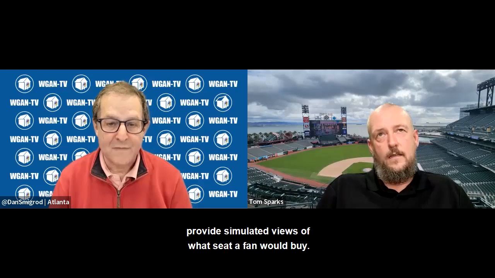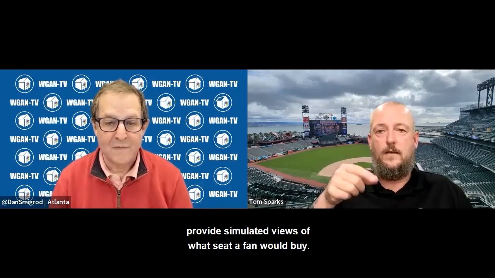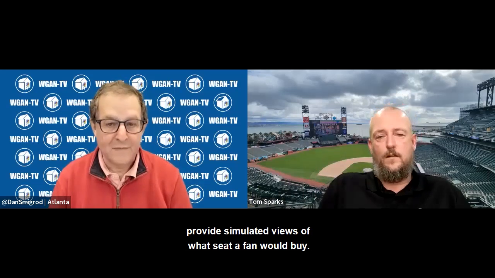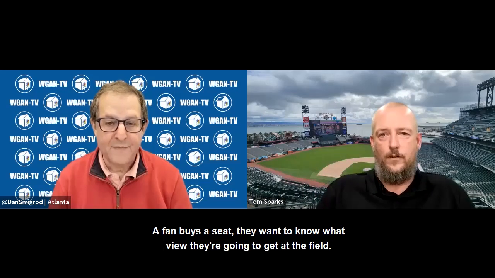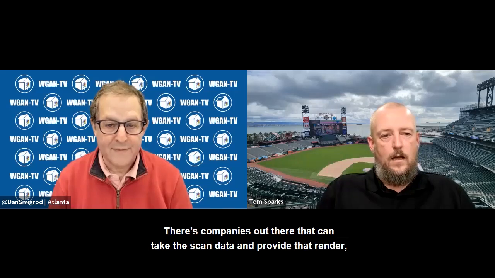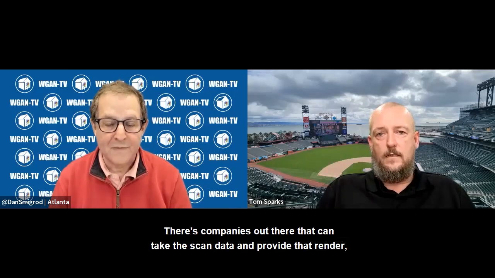Other marketing and promotion use cases? Ticket sales. There's companies out there that can provide simulated views of what seat a fan would buy. So a fan buys a seat, they want to know what view they're going to get of the field. There's companies out there that can take the scan data and provide that render, I guess is what you want to call it.